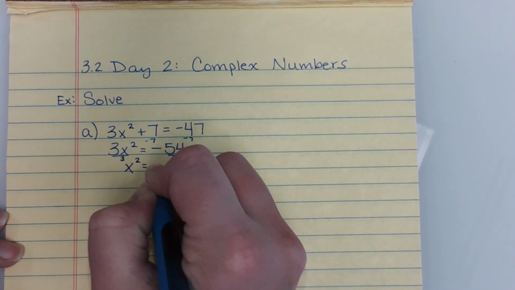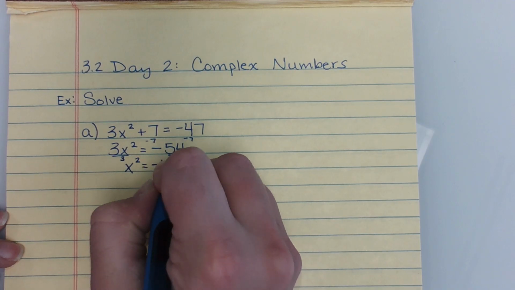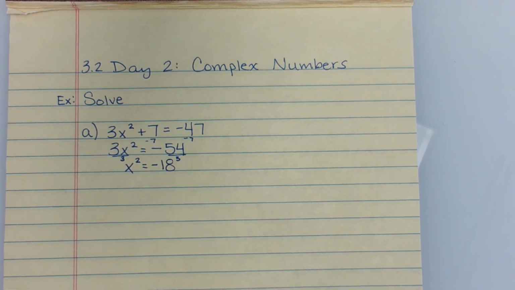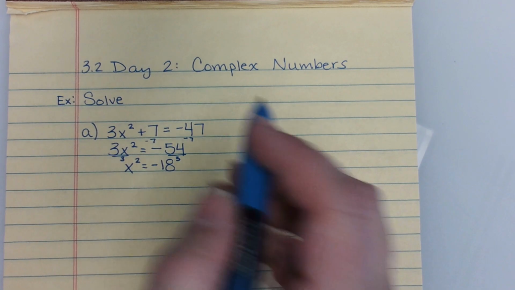X squared equals negative 18. Fine, now what? Now I take the square root.